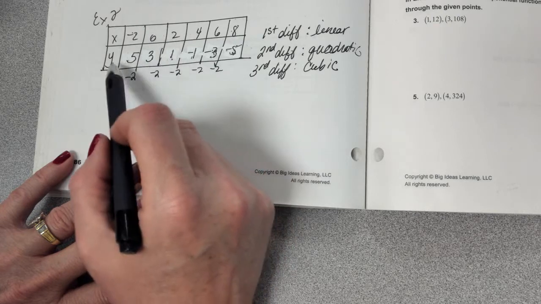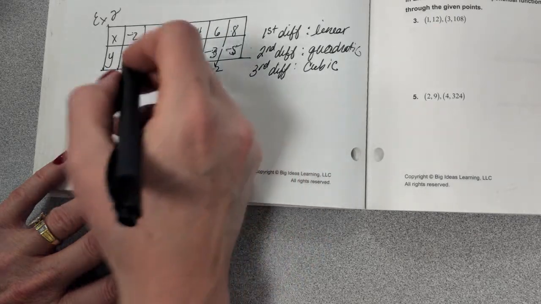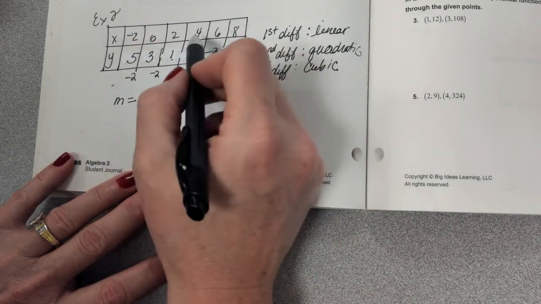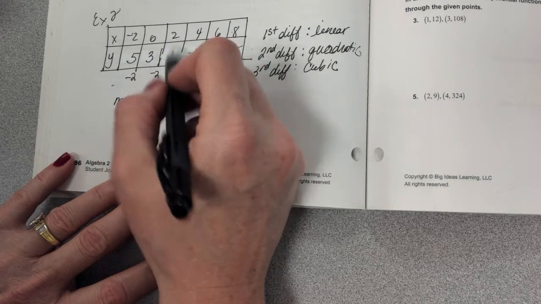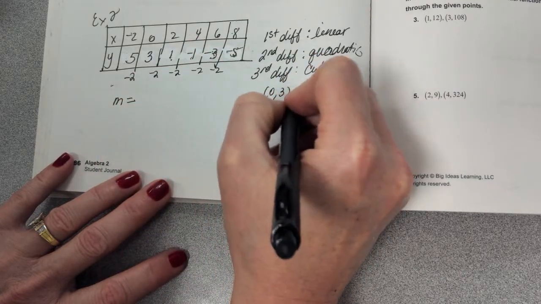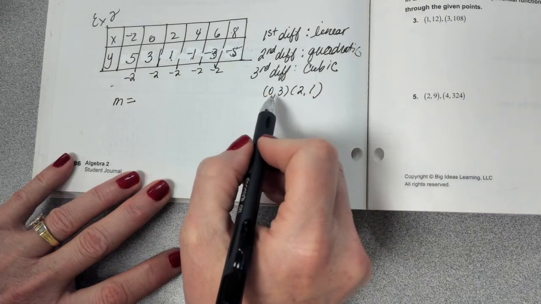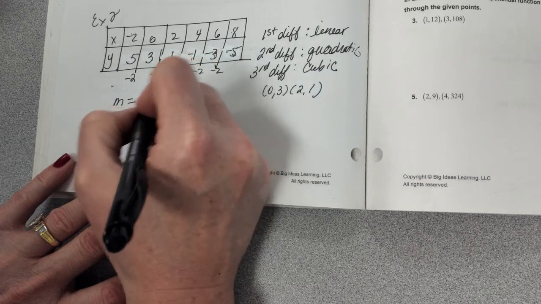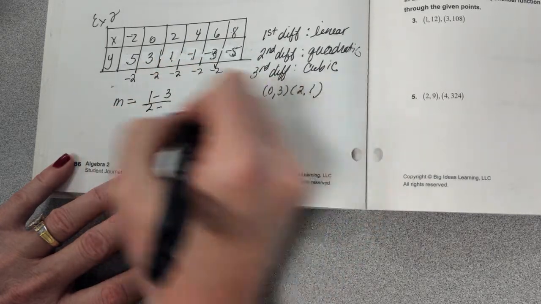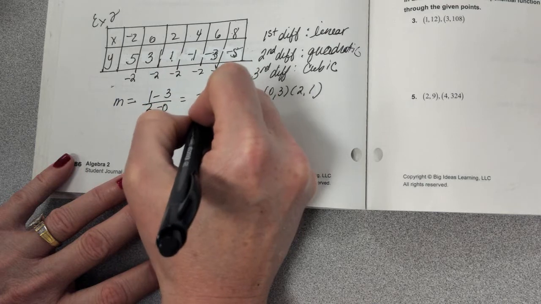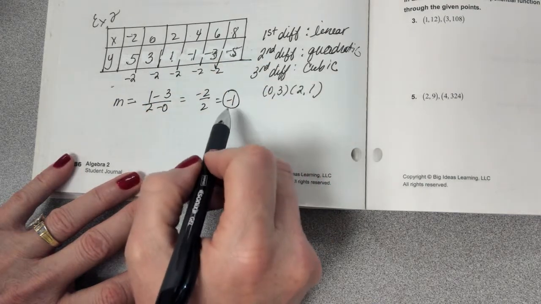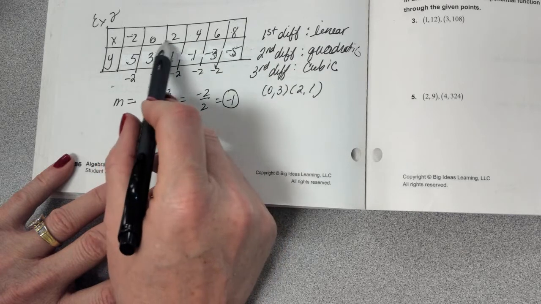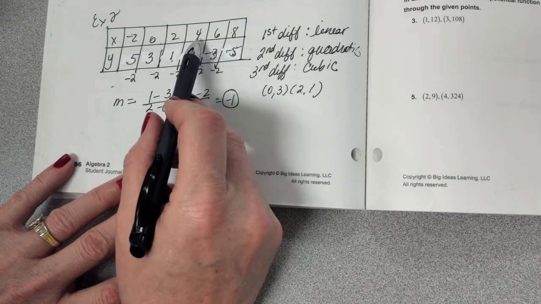If I want to find the linear equation through these points, I can do it pretty easily. I first want to find the slope. So I'm just going to look at any 2 points. Let's use (0, 3) and (2, 1). I'm going to find the slope between those 2 points. y2 minus y1 over x2 minus x1. I get negative 2 over 2, which is negative 1. So negative 1 is the slope. The reason it's not negative 2 is because the x's are going up by 2's instead of 1.